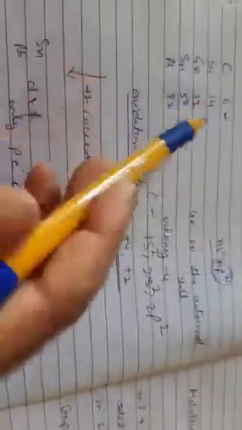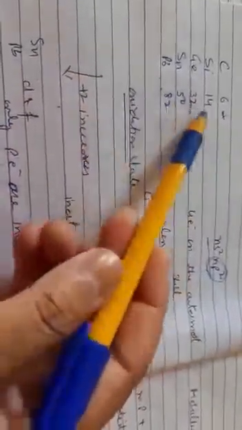The covalent radius of group 14 elements is less than that of group 13, because in the case of group 14 elements, the nuclear charge increases.